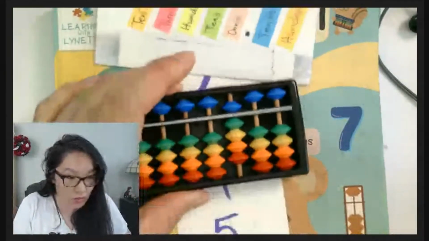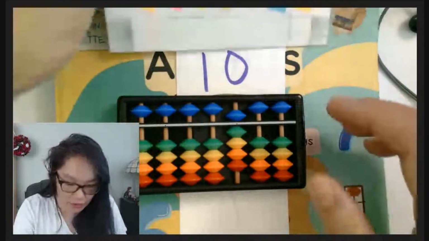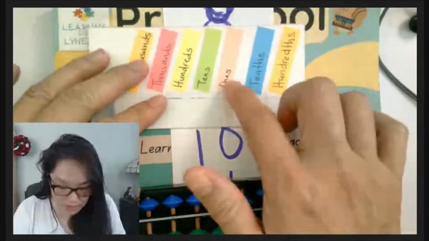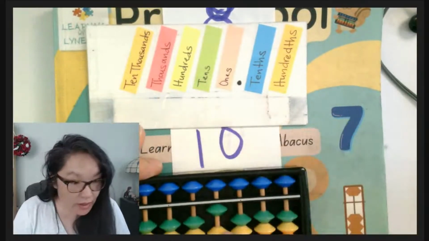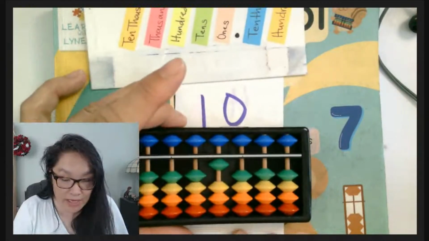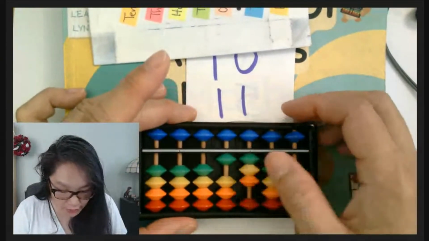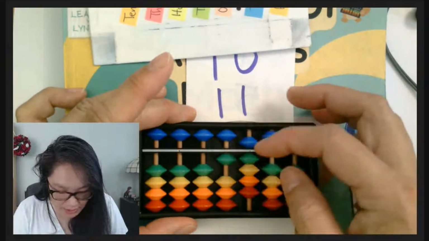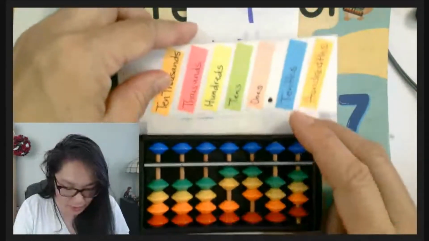And then we have 10. 10, if you notice, is the tens and the ones. Just as we write it is the way we put it on the abacus. So here is 10. So we have 10 and then we have 11, and that is 11. Afterwards, we have 12, 13, 14, 15, 16, 17, 18, 19, and then we have 20, 21, 22, 23. Okay, so we're done counting, right? We understand how to count?